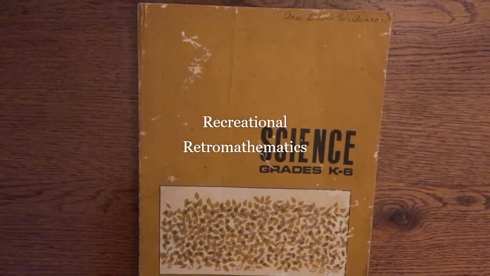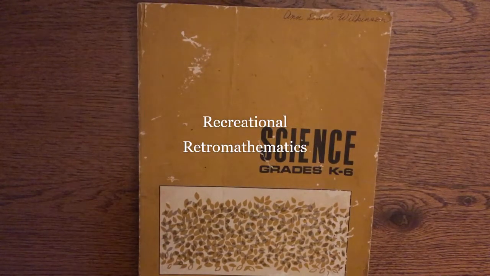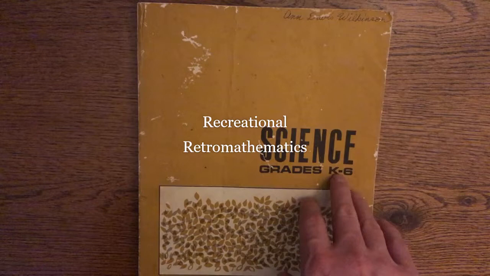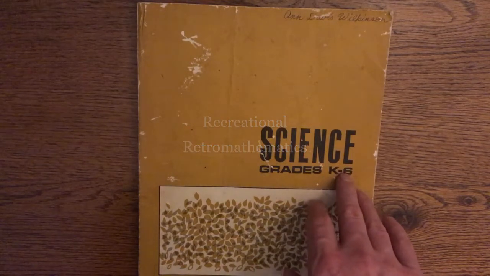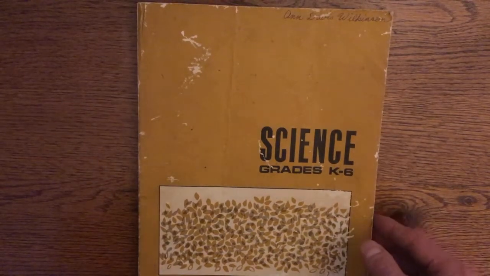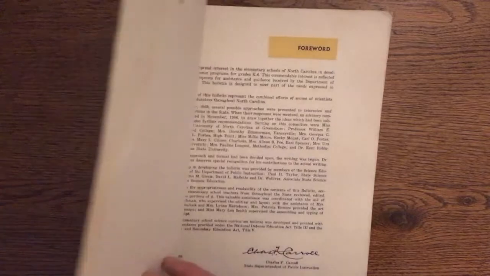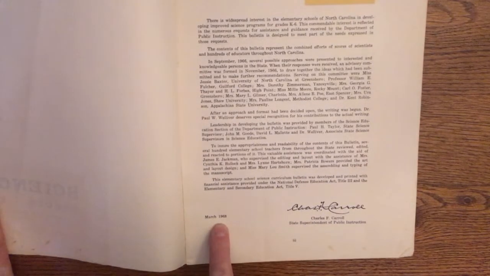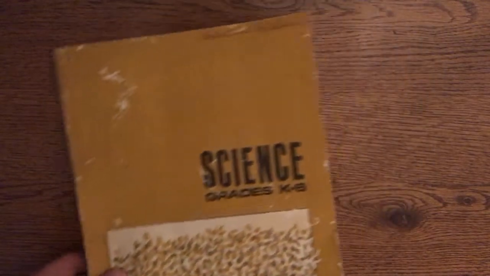I came across this the other day. It's a reference book for K-6 science teachers, put out by the Department of Public Instruction back in the 60s. So, 1968. We have the inscription here of someone who must have used it.